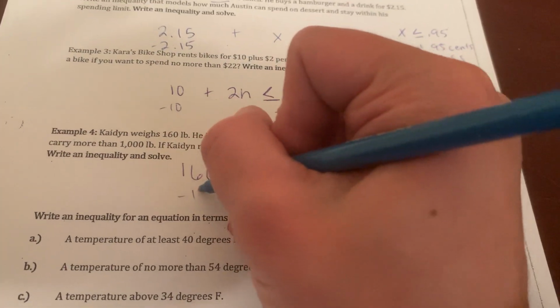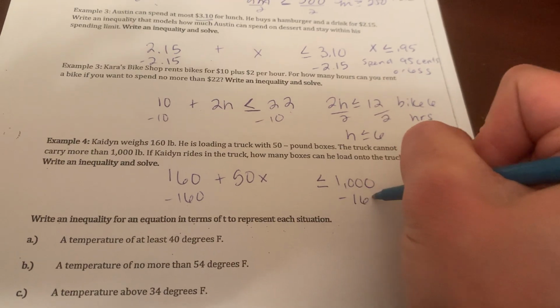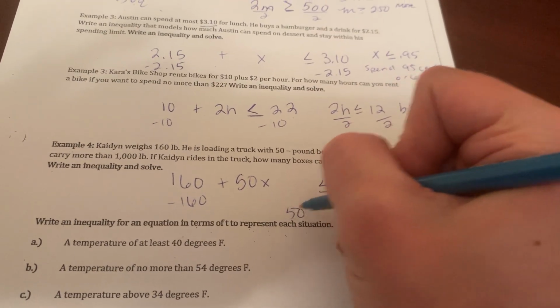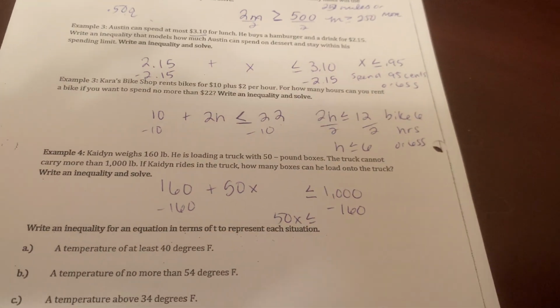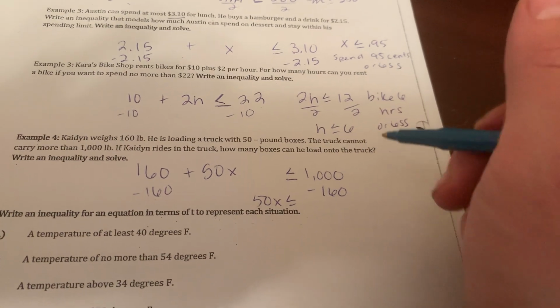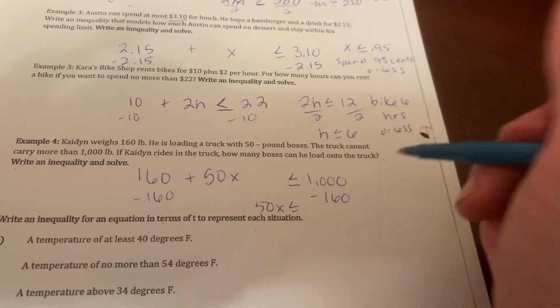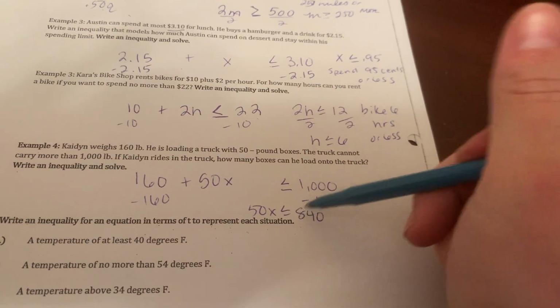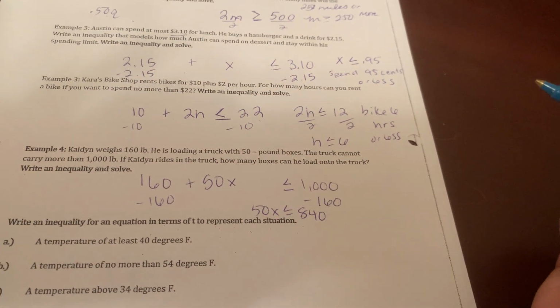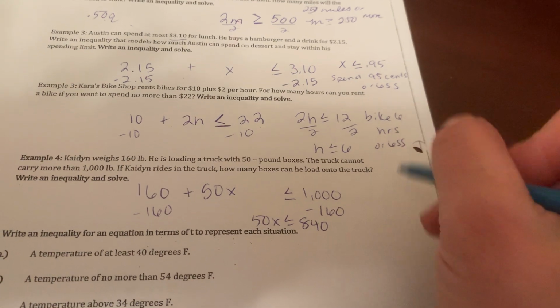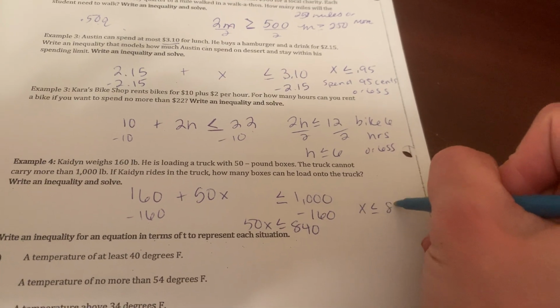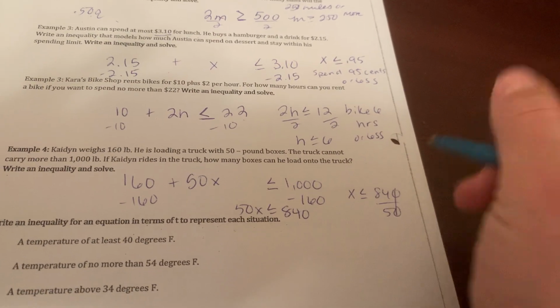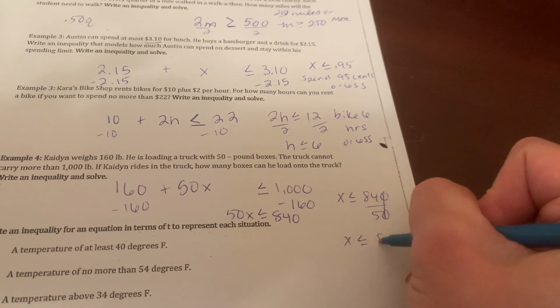Okay, so if we subtract Caden's weight from the 1,000 pound limit, then we are down to, you can use your calculator, you can use mental math, you can go ahead and do this. You're going to be left with 840 pounds. 800, 900, 1,000, yep. And then divide both sides by 50. So it's going to be 840 over 50. You can slash out the zeros.